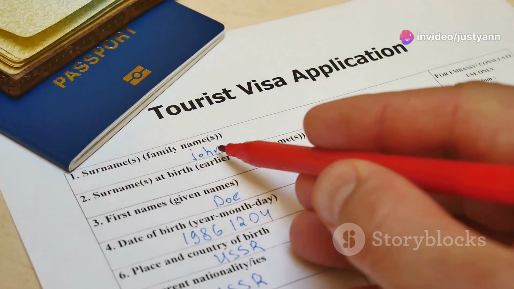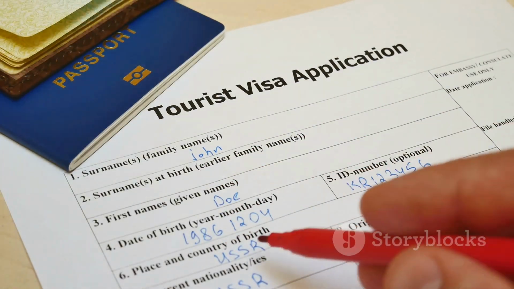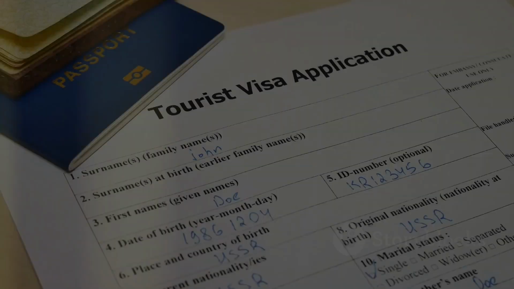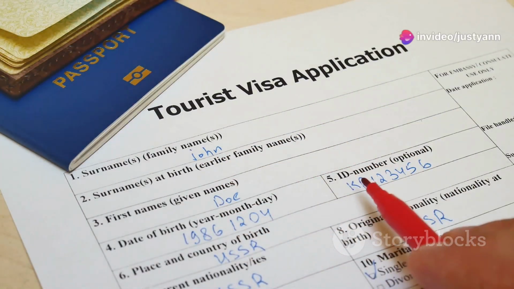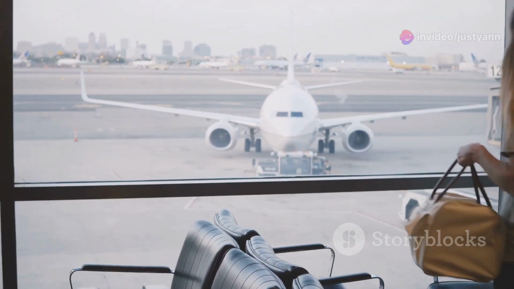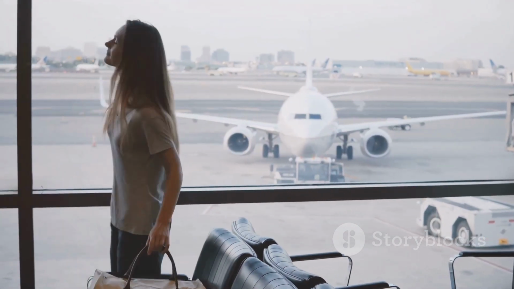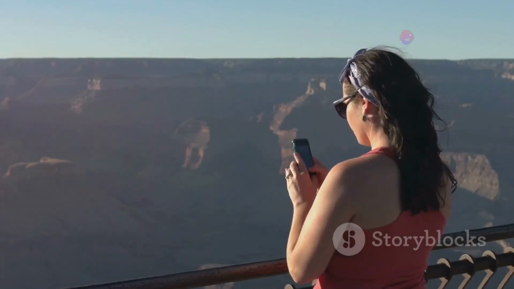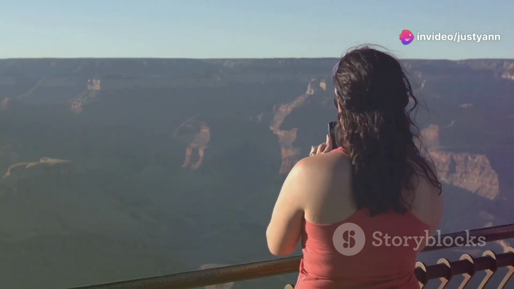This guide has provided you with a comprehensive overview of the visa application process, from start to finish. By following these guidelines and preparing diligently, you'll be well equipped to embark on your American adventure. As you embark on this journey, remember that the United States offers a wealth of experiences waiting to be discovered. From its vibrant cities to its breathtaking natural landscapes, there's something for everyone.